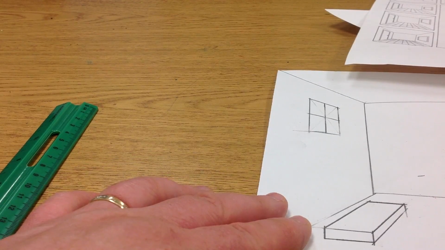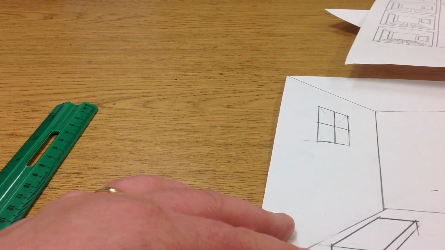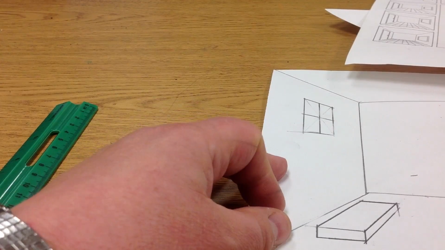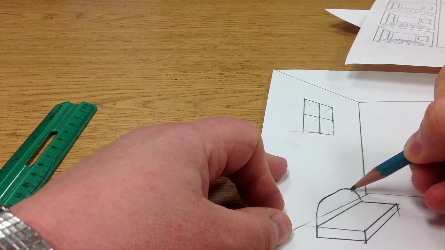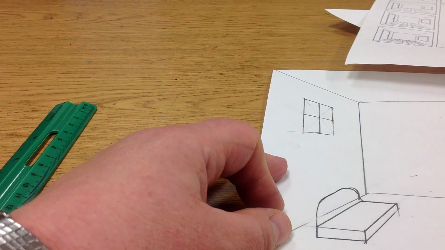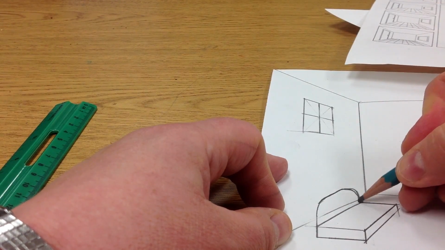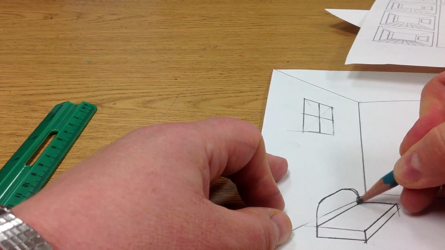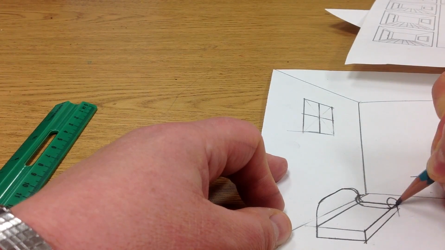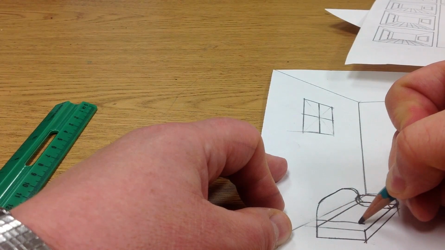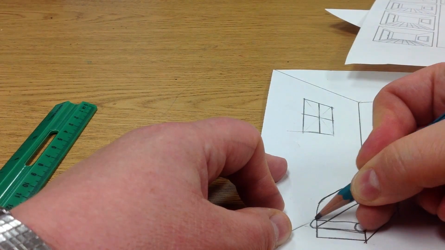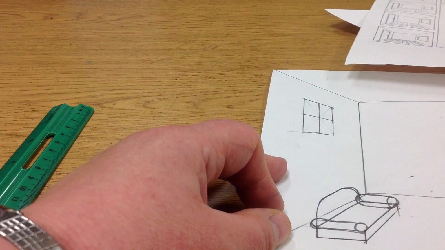I think I will make it a couch. Okay, so in order to make it a couch, I have to draw the back of the couch. Let me do that. Okay, I got to draw the arms of the couch. Let me do that. Okay. I'm just basically using my imagination here, how I think a couch should look.